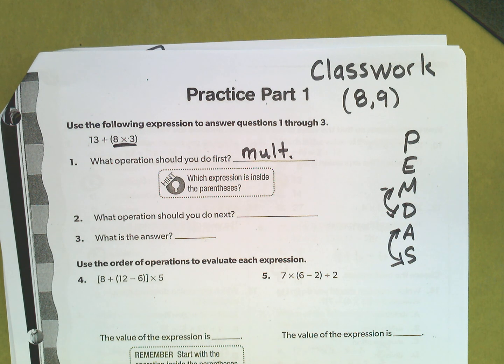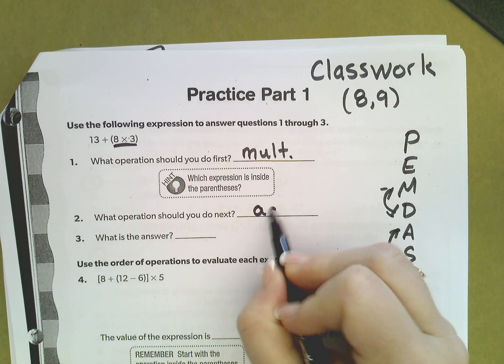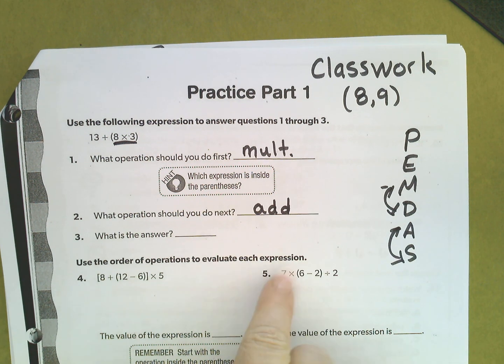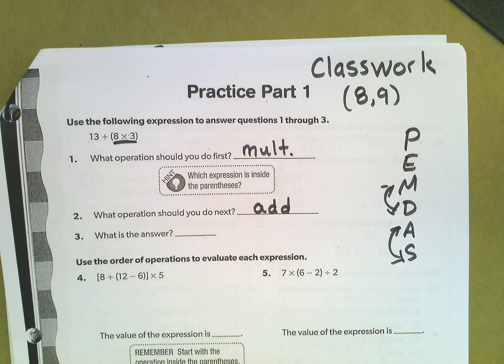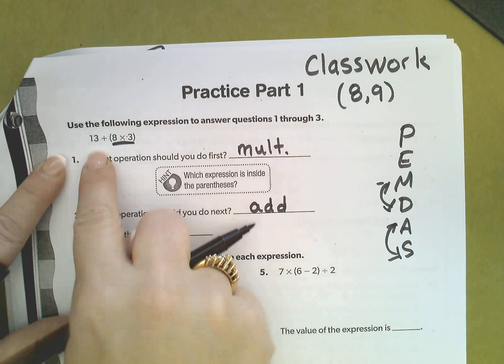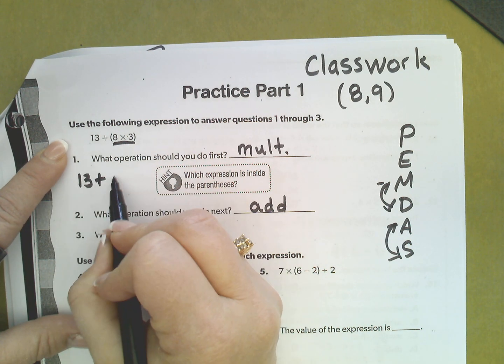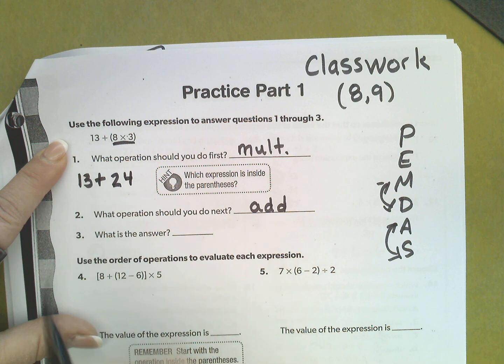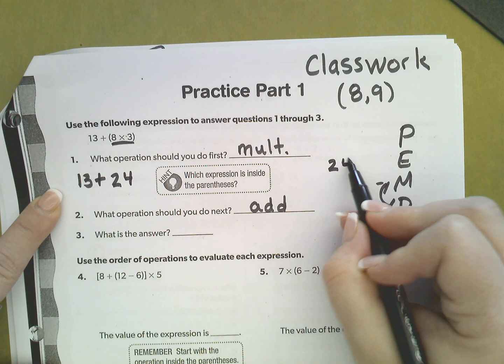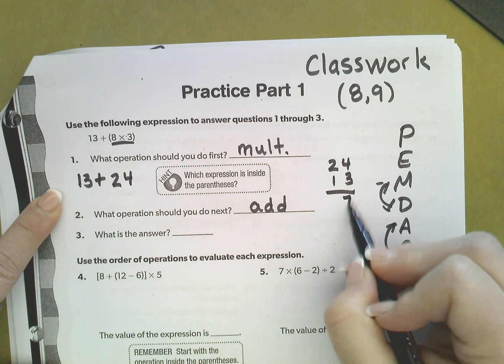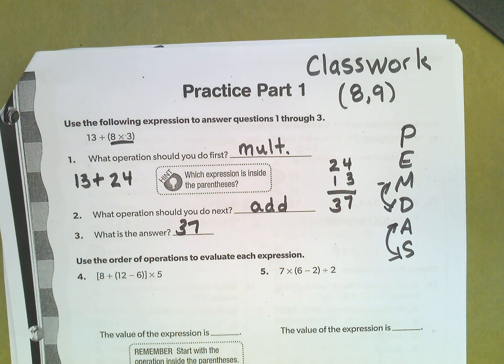Alexandra? Addition. Very good. Now they want us to solve it. So my next problem would be 13 plus, what's 8 times 3? 24. So I need to do 24 plus 13, and I get 37.